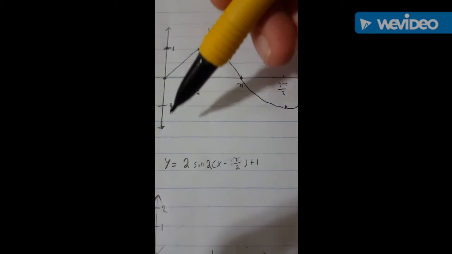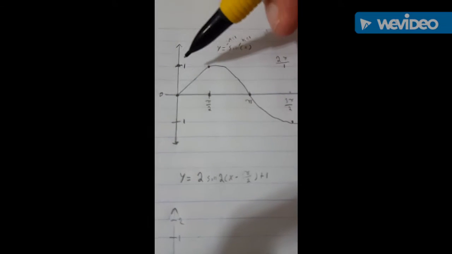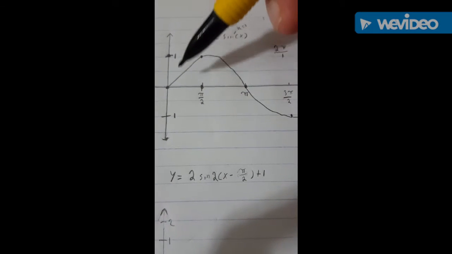Your A variable is your amplitude, and all that really means is that it's the y scale of your sine graph. So if the amplitude increases, your y-axis would increase.